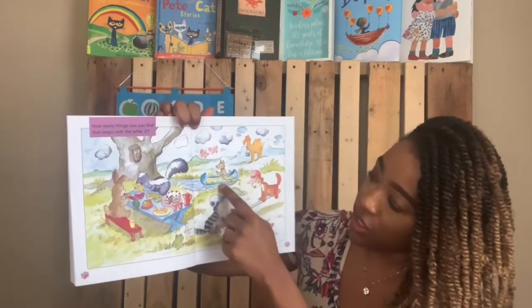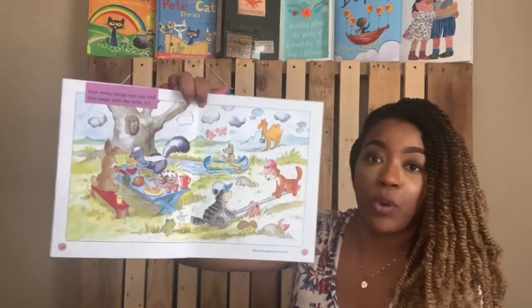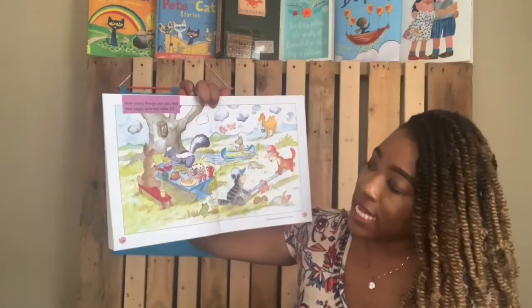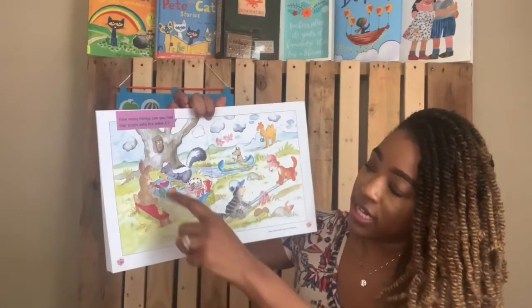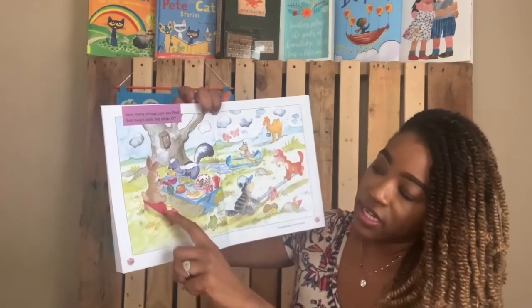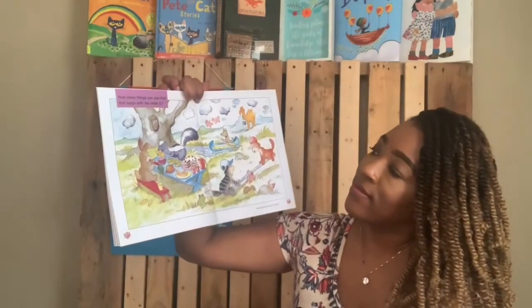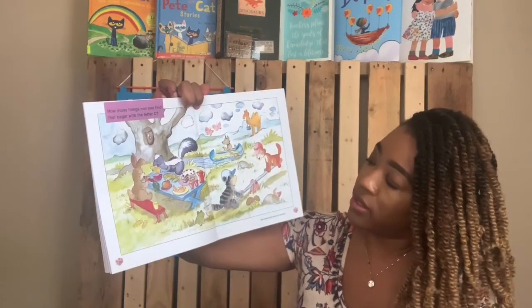I see a canoe and Clyde and Cleo, and they're both wearing caps. I see a cake, corn, carrots. Here's a cup. Yep, and there's a skunk eating corn.